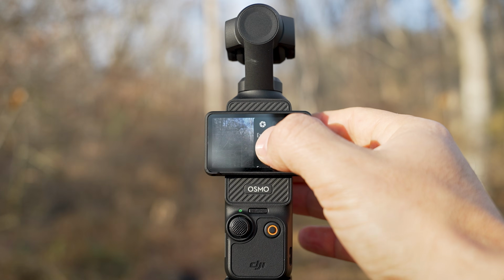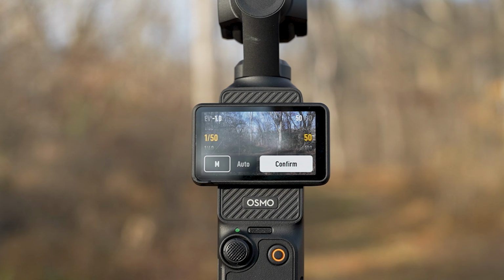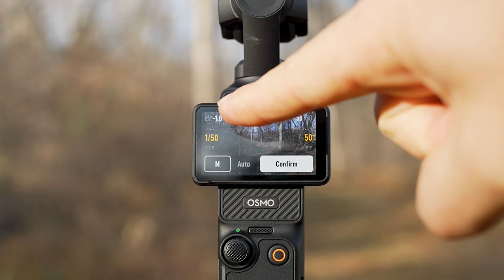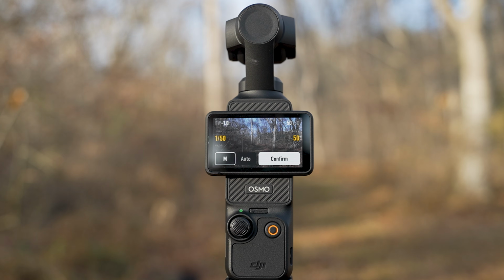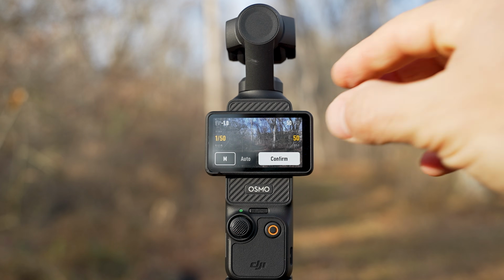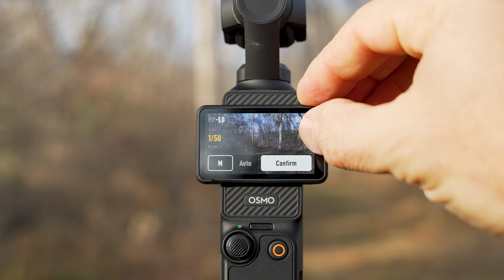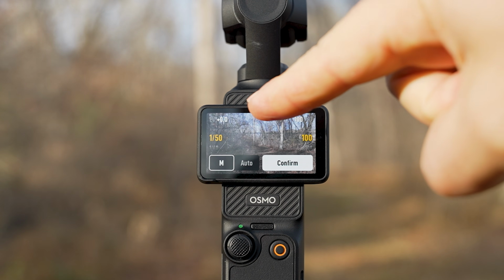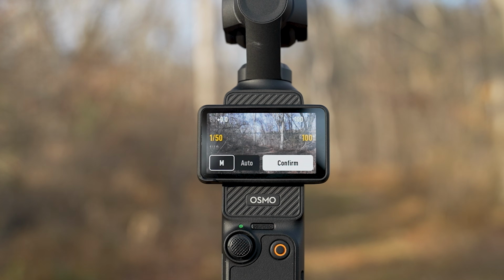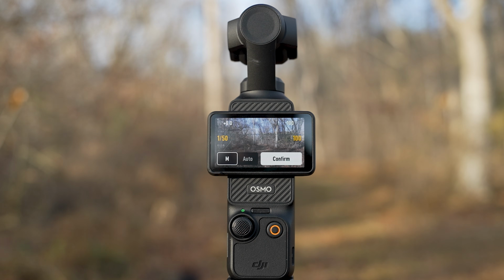So if we go back here now and click on exposure where it says M, you can look up here and it's going to show you what the current exposure value is, because it can sometimes be hard to see on that other screen. Currently it's slightly underexposed, it's -1, but that's okay because we have a little bit of room to work here with our ISO values. So I can bump the ISO up a little. When I take it from 50 to 100, you'll see the EV up here goes to 0.0. So that's all we had to do in this case.